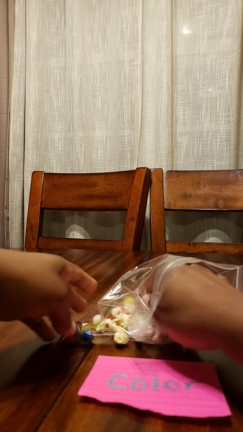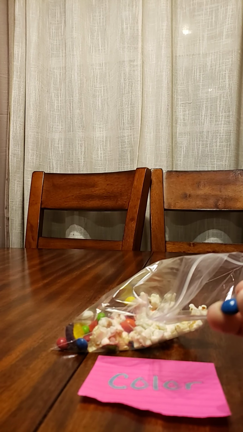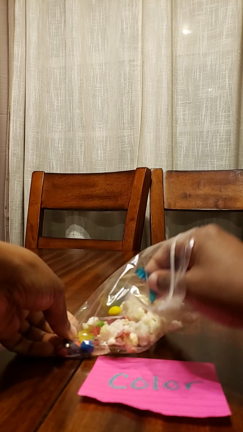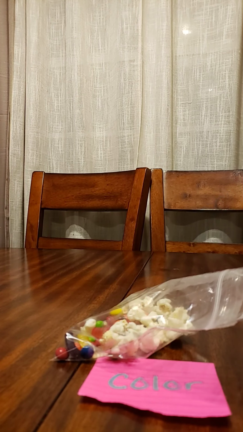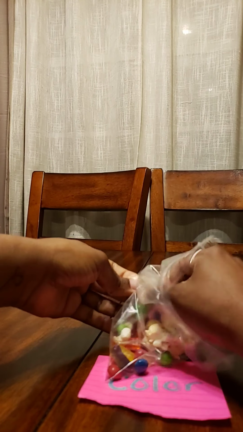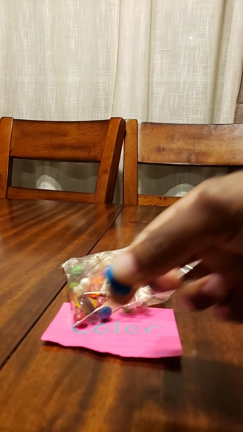And we can take out a blue Skittle. We can take out a blue gummy worm. We can even find a blue M&M, and we can take that out as well.